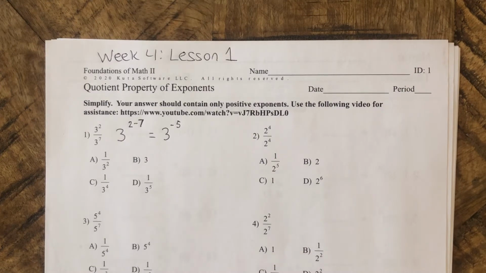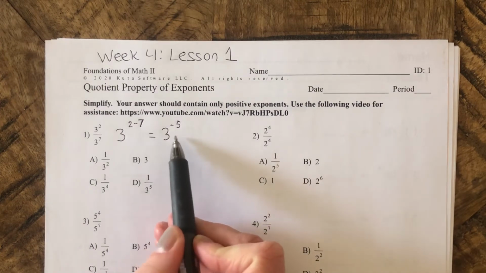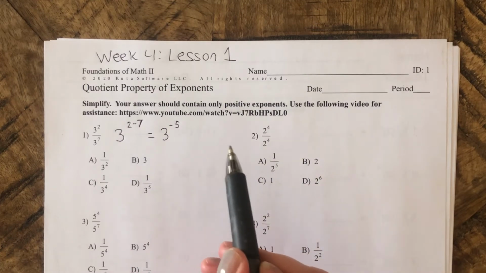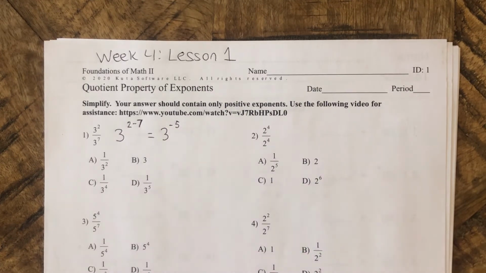Now, negative exponents, you can see that none of our answer options have a negative sign in the answer. That doesn't mean that we don't have the correct answer. It just means that we are not done yet. The thing about our negative exponents that we want to remember is that they do not like where they are. They move to the opposite side of a fraction bar and they become positive.